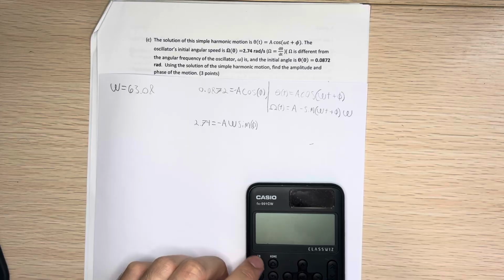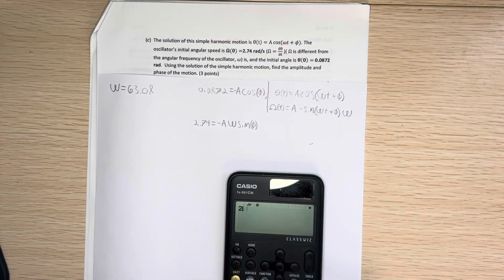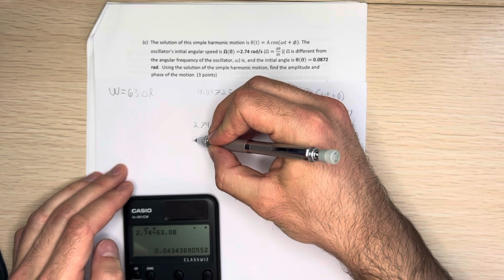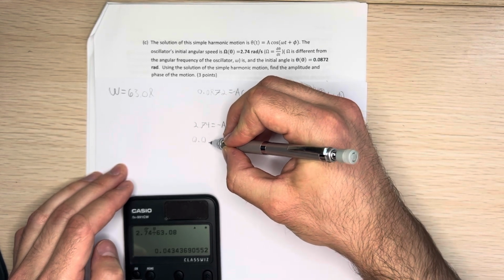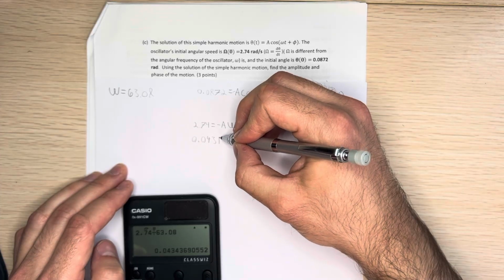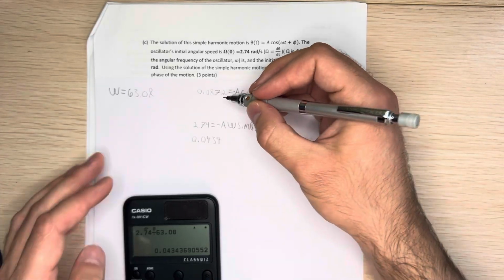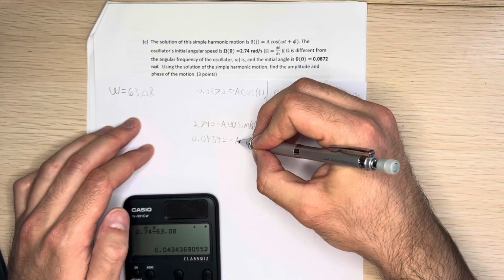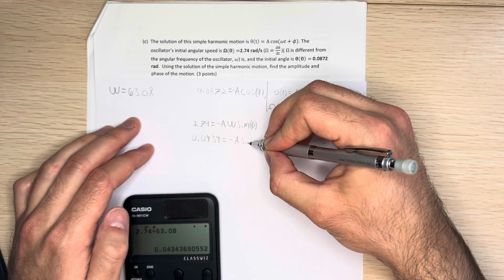So let's go ahead and move that over. So we have 2.74 divided by 63.08. That is going to give us that value there. So 0.0434, we'll do 4 decimal places, very similar to that, is equal to the negative of the amplitude times sine of phi.